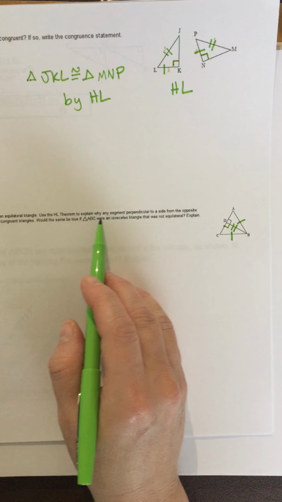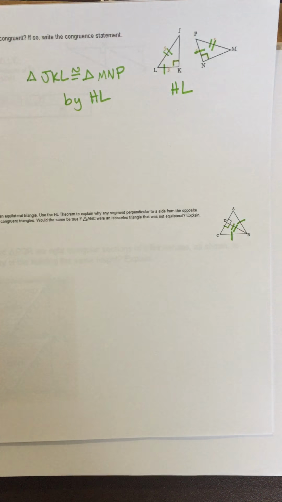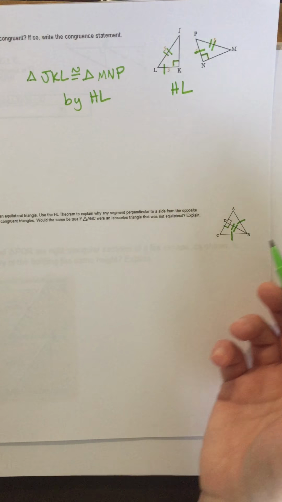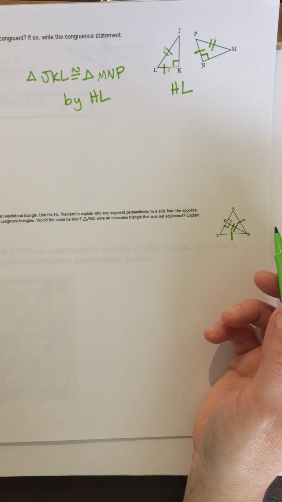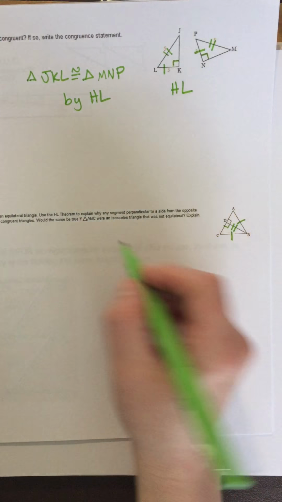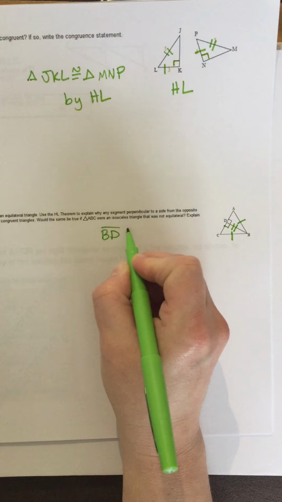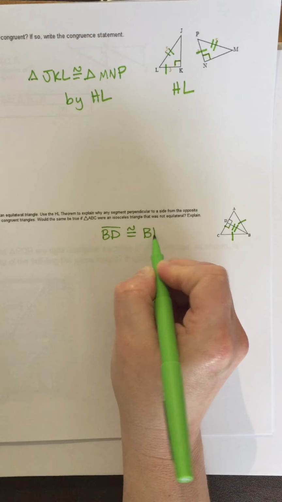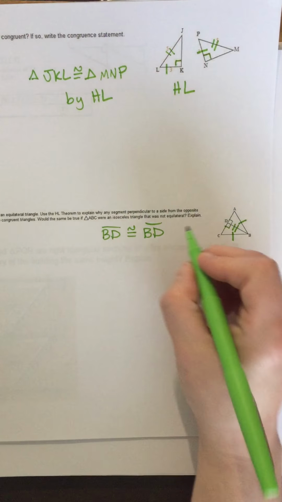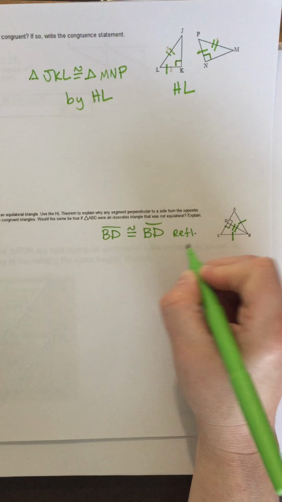What else does it tell us here? It says use hypotenuse leg to determine y. Well, we got it already, right? Just with what we just did. So, you know, BD is congruent to BD because of the reflexive property.